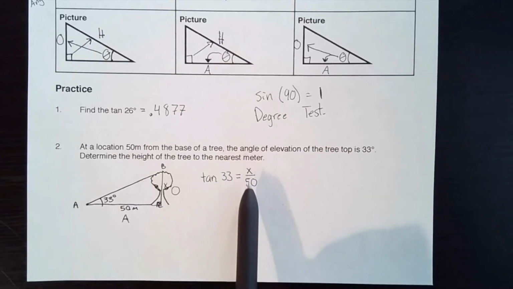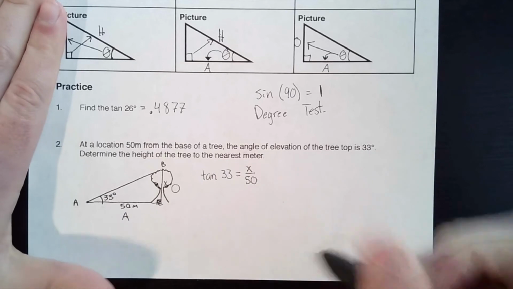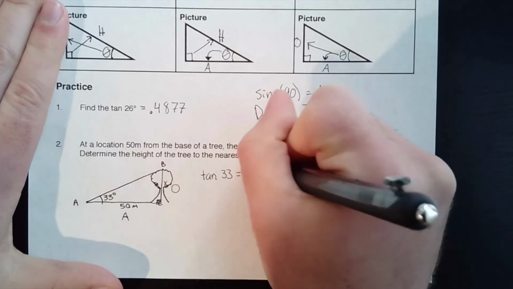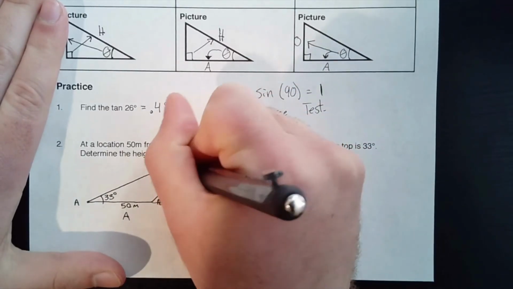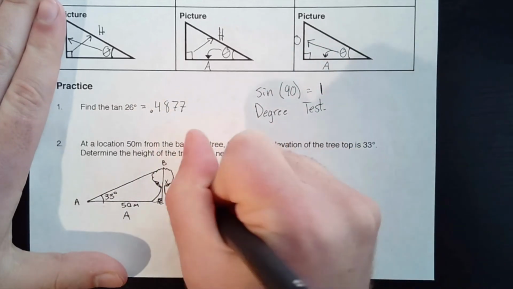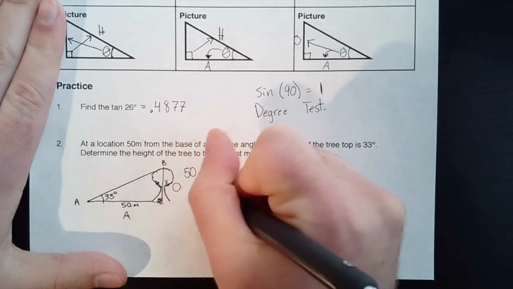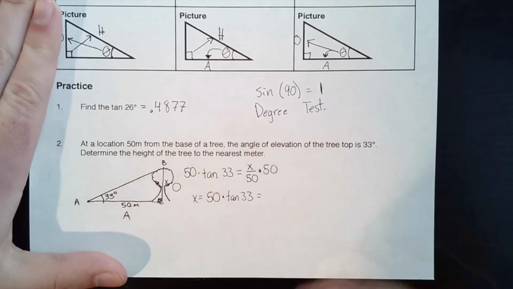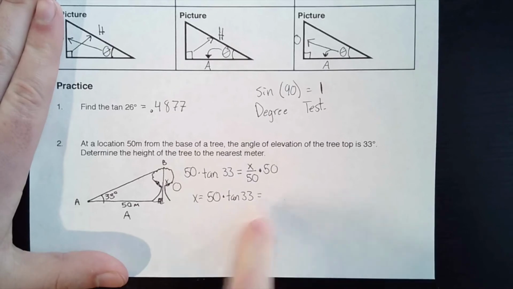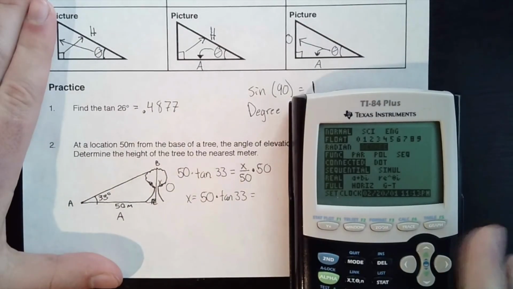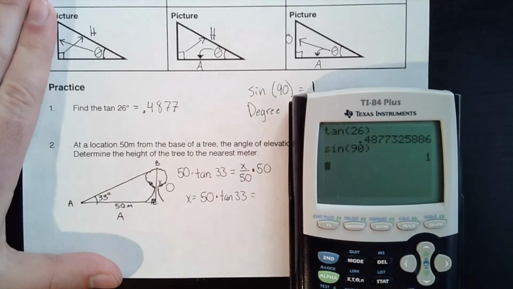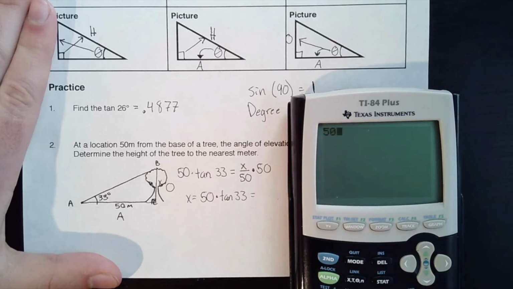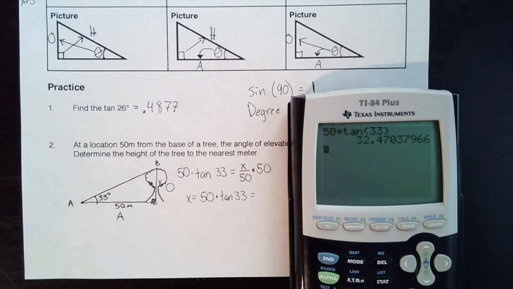So to do that, X right now is being divided by 50. So I need to multiply by 50 on both sides in order to get that X by itself. When I do that, I end up with X is equal to 50 times the tangent of 33. Now, if I can figure out what that is, that will be my answer. The nice thing is your calculator will help you do that. If I get out of my mode here, I'm doing 50 times the tangent of 33. And I simply type that in, I hit enter, and I get an answer of 32.47.